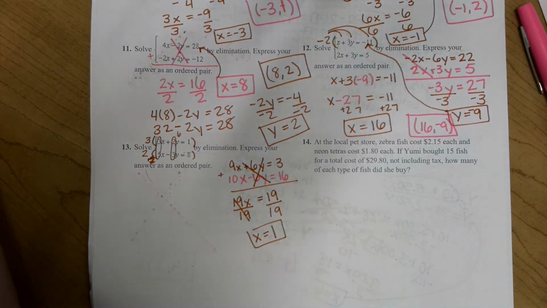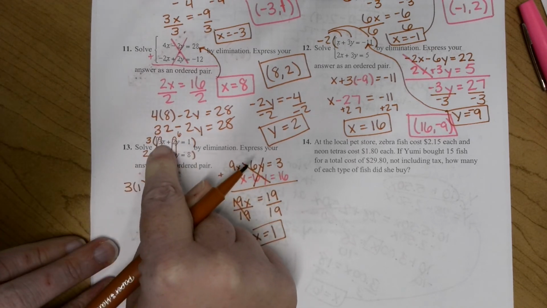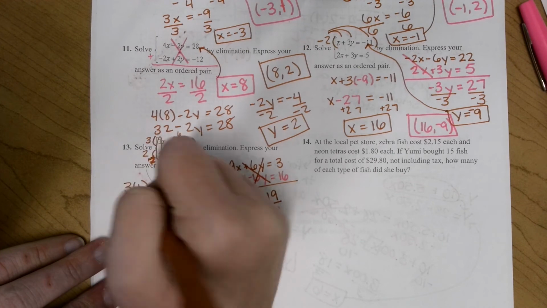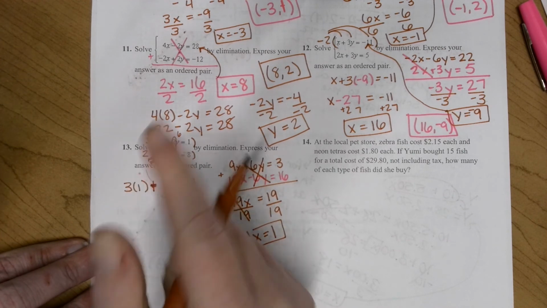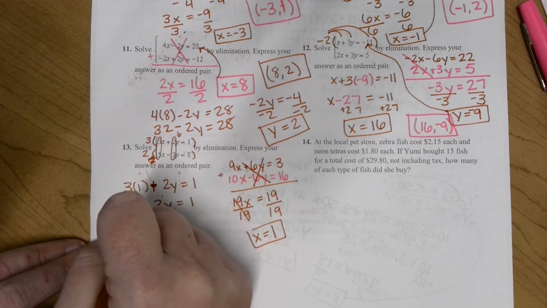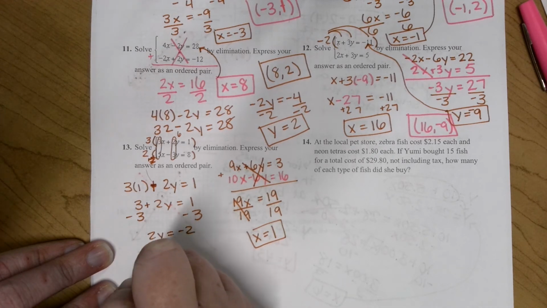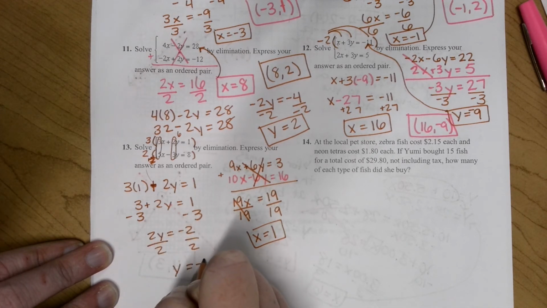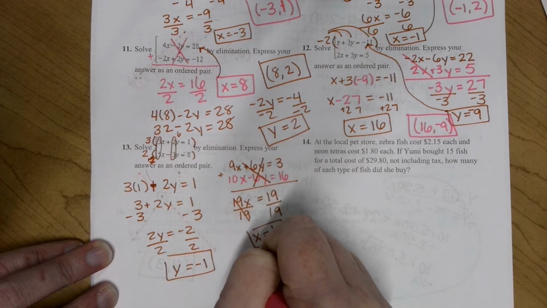Alright, then solving for y. Again, you can plug x into either the top or the bottom equation. It doesn't matter. Again, I think the top is an easier equation to work with this time. So I'll change this x to a 1. So I've got 3 times 1 plus 2y is equal to 1. 3 times 1 is 3, so 3 plus 2y equals 1. If I subtract 3, I get 2y equals negative 2. If I divide by 2, y equals negative 1. And then as an ordered pair, my solution is (1, -1).